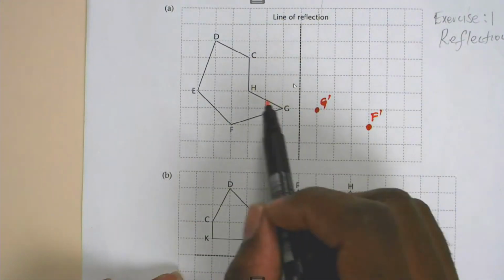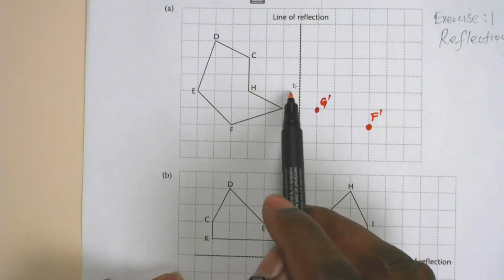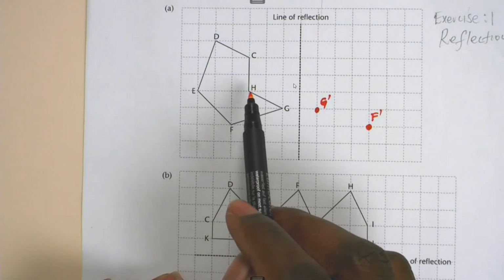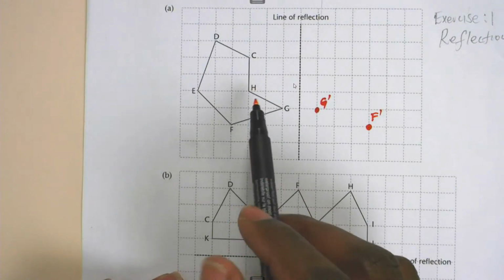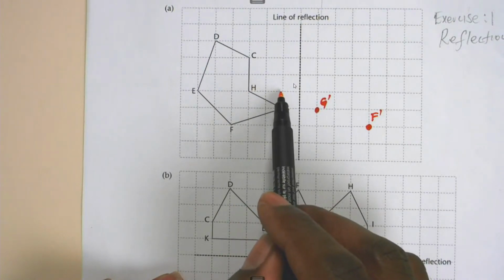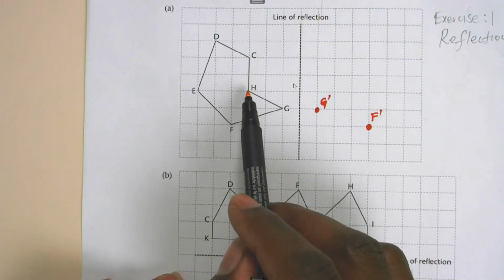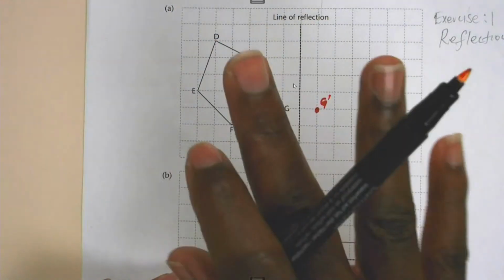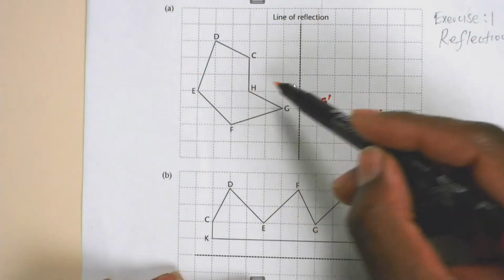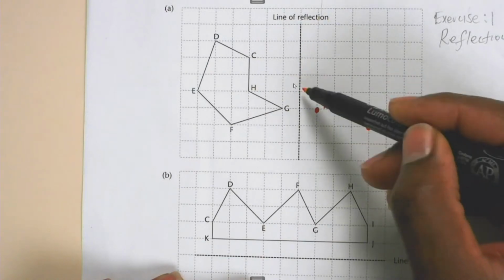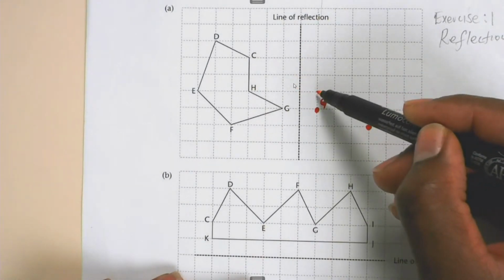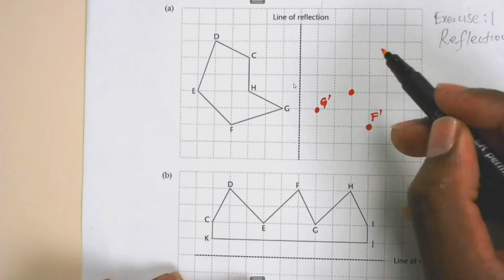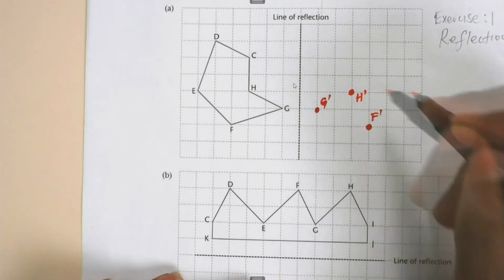Then let us look at point H. Point H is on this line. Let us check how many units it is from the line of reflection. From the line of reflection, it is 1, 2, 3 units to the left. So we are going to do 3 units to which direction? Right, guys, because we are doing the opposite. When we reflect, we are turning it. So from the line of reflection, we're going to count 3 units. 1, 2, 3 units. There will be our point H prime.